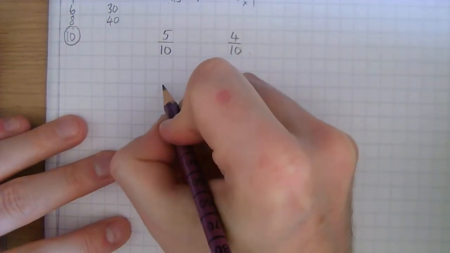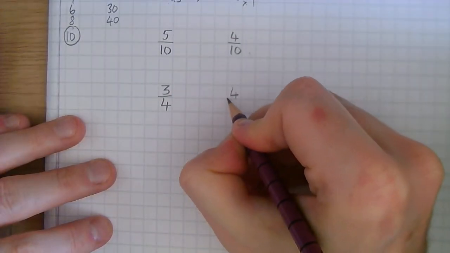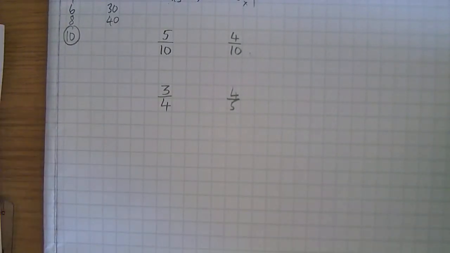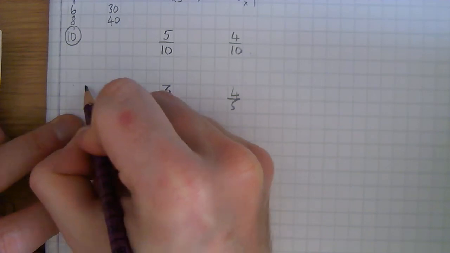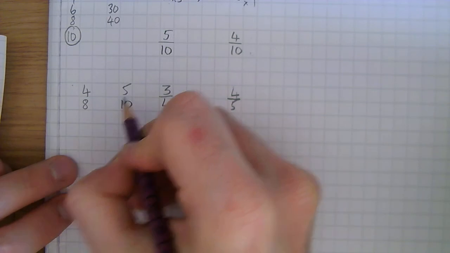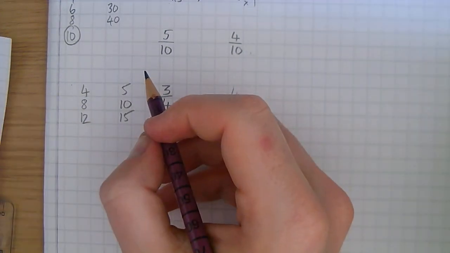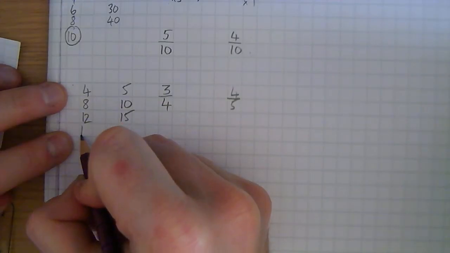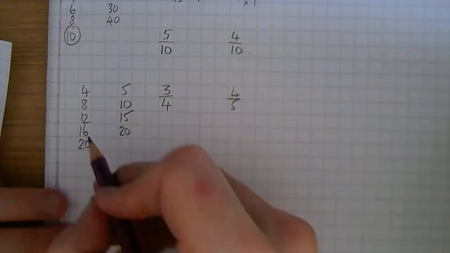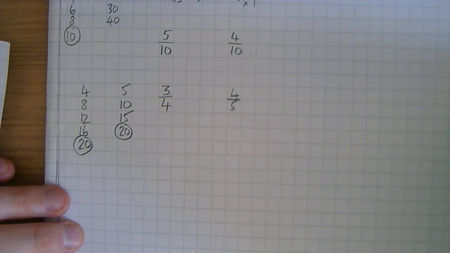3/4 and 4/5. Same method, different denominators. We need to find the lowest common multiple. 4's and 5's. And snap. Snap. There we go. 20 is the lowest common multiple of 4 and 5.